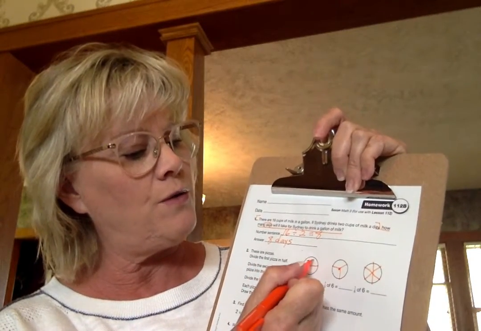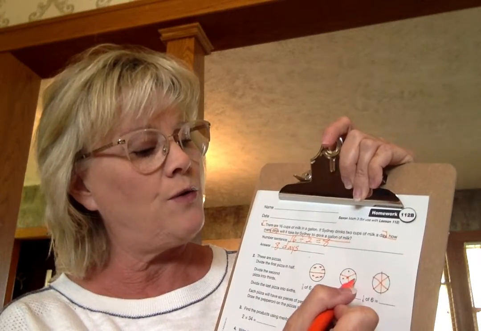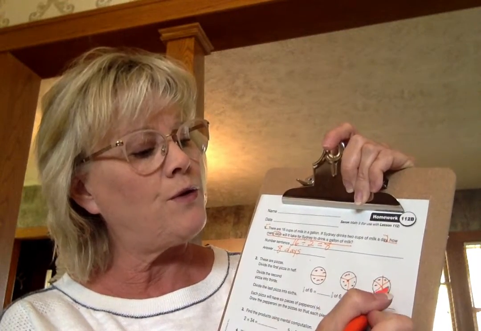Then it says each pizza will have 6 pieces of pepperoni. Draw the pepperoni on the pizzas so that each piece has the same amount. So we're going to put 6 on each piece. 1, 2, 3, 4, 5, 6. So 1/2 of 6 is how many? Write it there. 1/3 is how many pepperonis? Write it here. And 1/6, write it there.